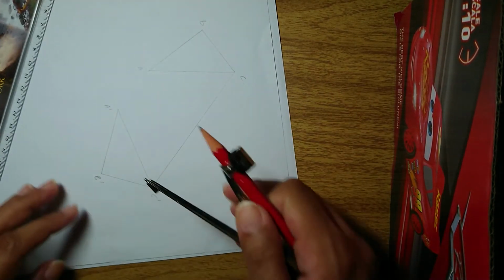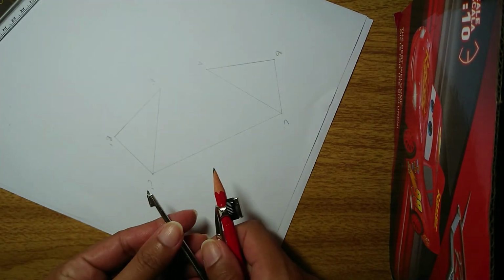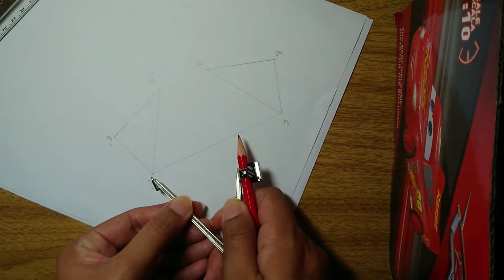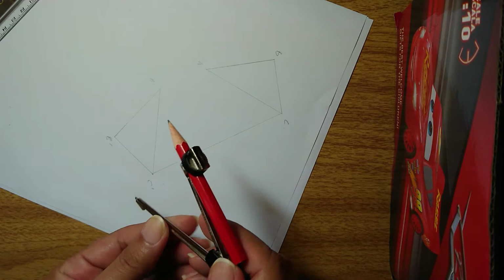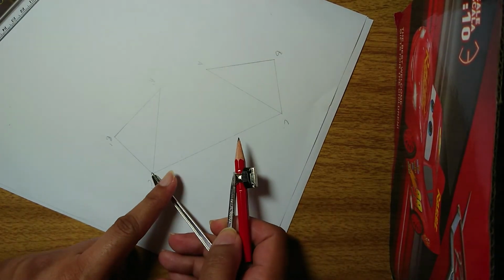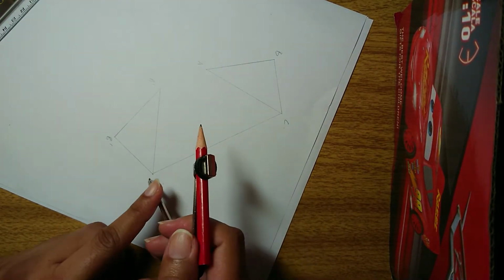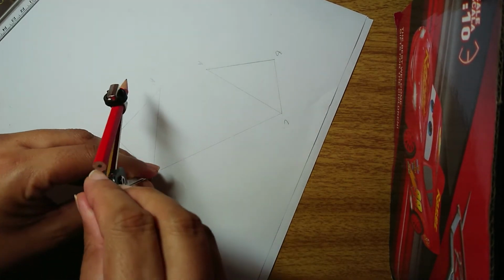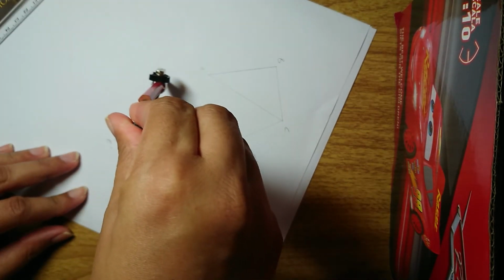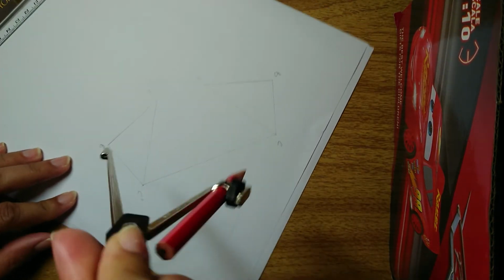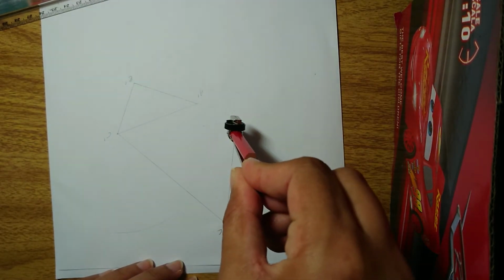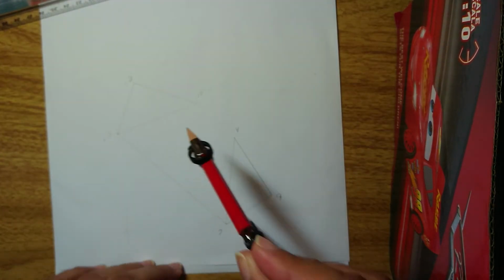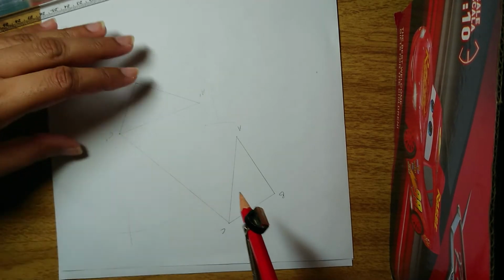and we want to find the perpendicular bisector of this line segment. Okay, so we take our compass, we're going to open it maybe about 3/4 of the distance between C and C prime, and then we're going to make our arcs to find the perpendicular bisector. So remember, we keep the distance. Right, so you'll see here the arcs just barely intersect.